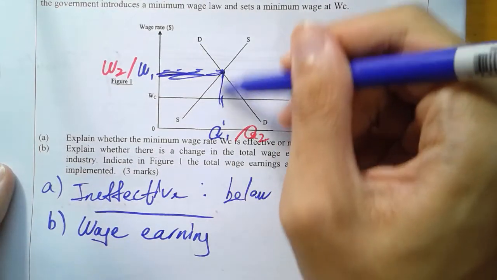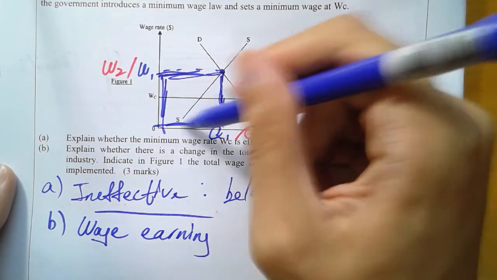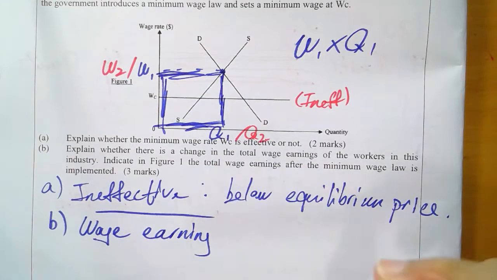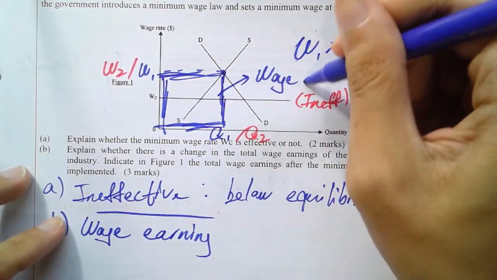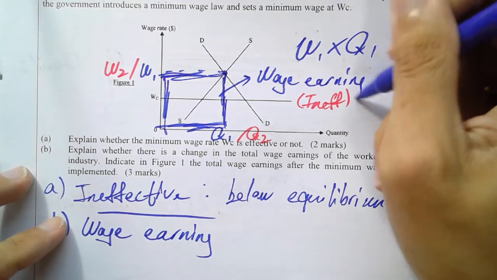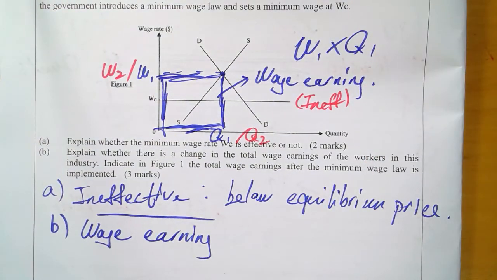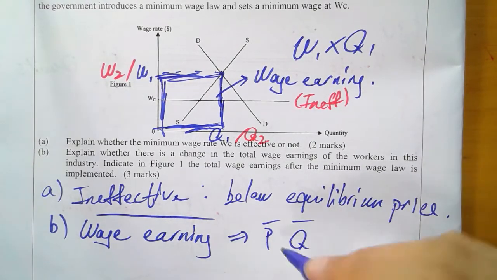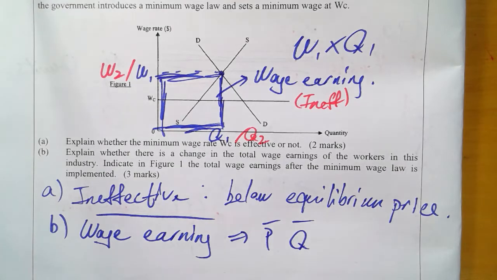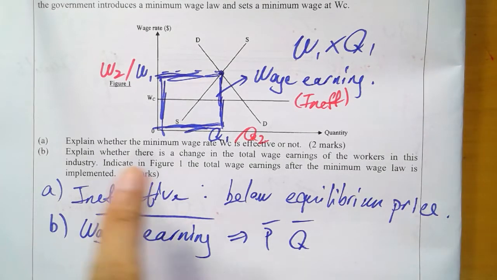Therefore, this blue rectangle would be the total wage earning. 成嚿咪 total wage earning 咯，係咪？ Why it remains unchanged? Because both price and quantity would remain unchanged. 得唔得？係咁嘅咋，你唔好諗咁多啊。Okay, only 3 marks, right? So not exactly too difficult.